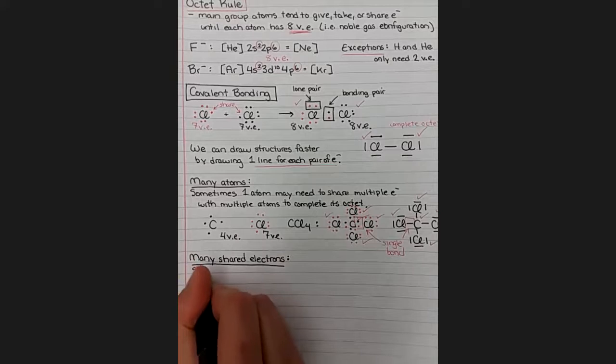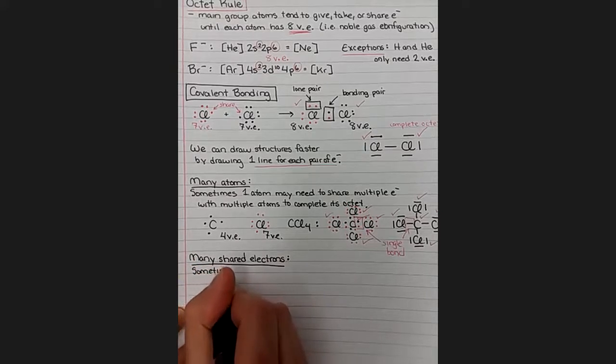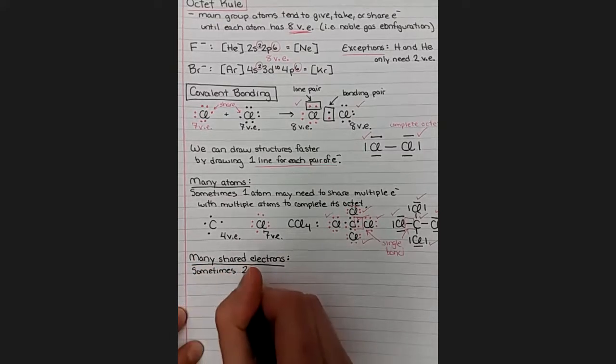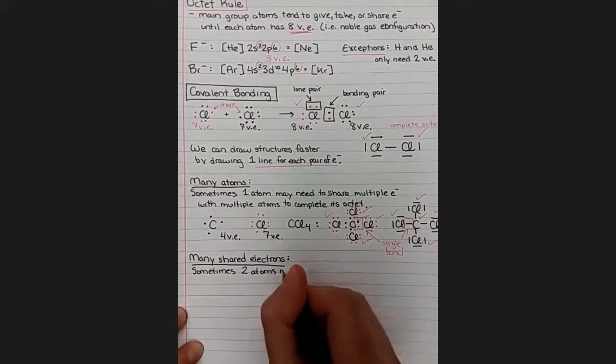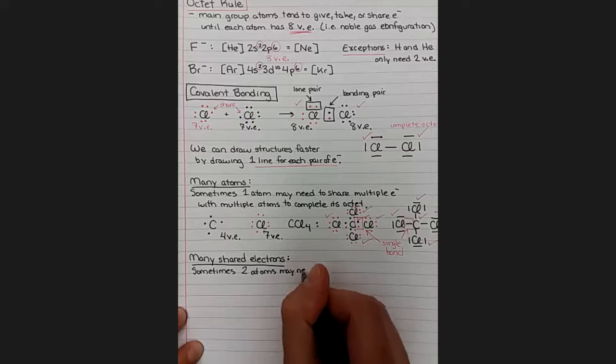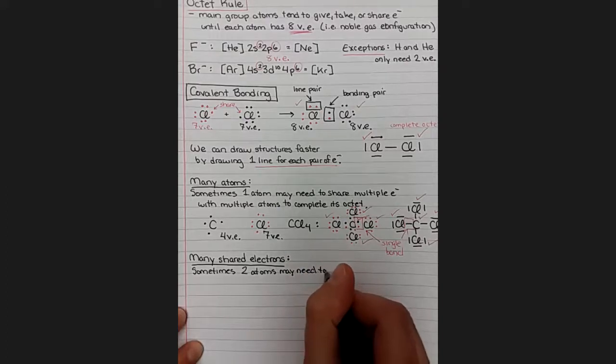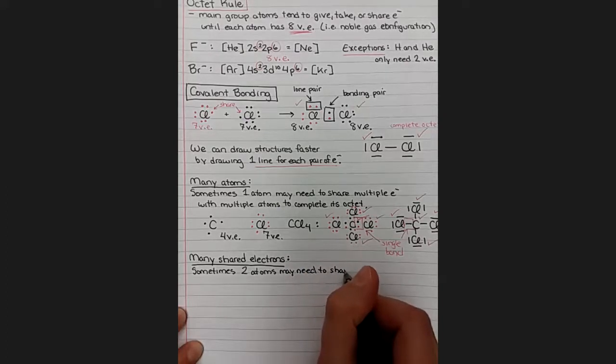Okay, so sometimes 2 atoms may need to share more than 1 pair of electrons.